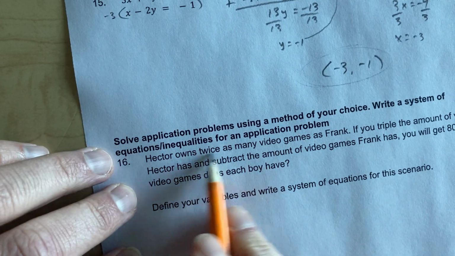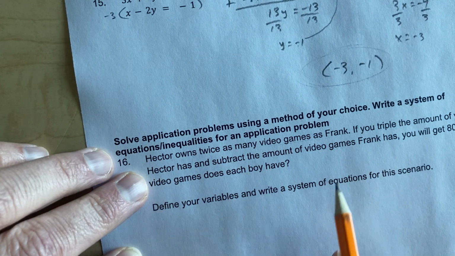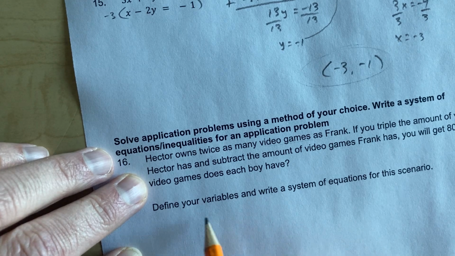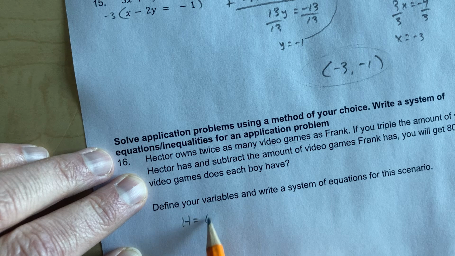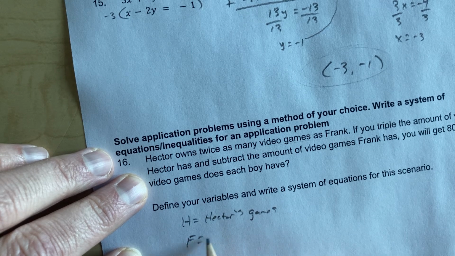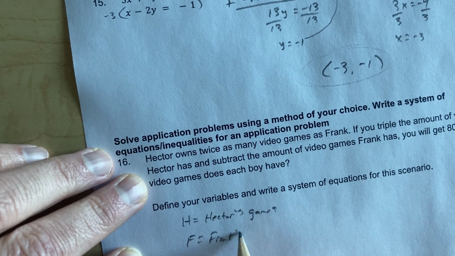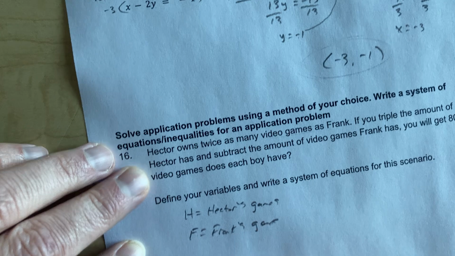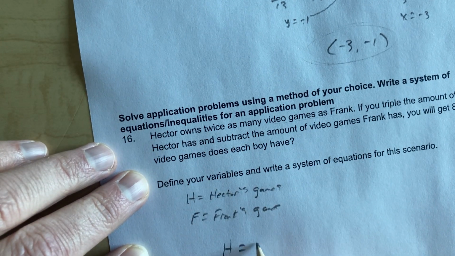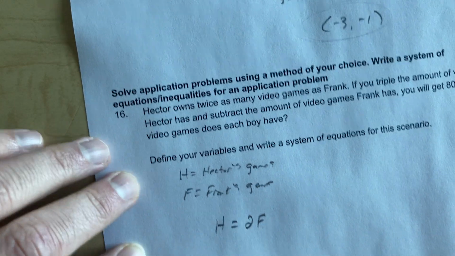All right, Hector owns twice as many video games as Frank. So Hector's amount, we'll use H for Hector. That's how many video games Hector owns, Hector's games, if you will. And we'll do F for Frank, Frank's games. All right. It says Hector owns twice as many as Frank. So Hector equals 2 times whatever Frank is.